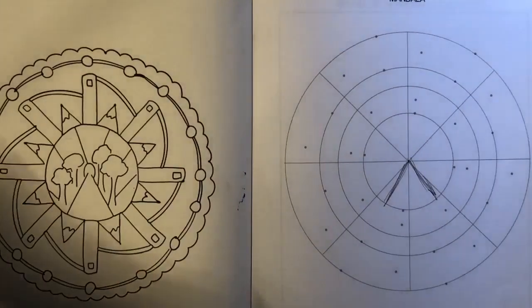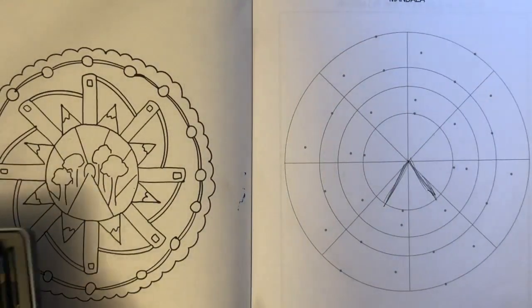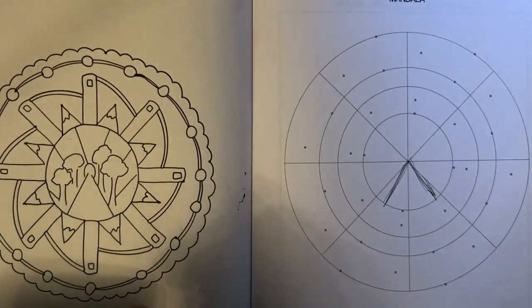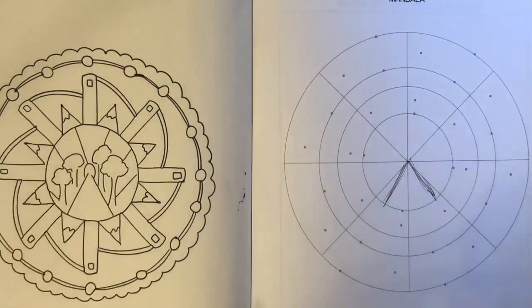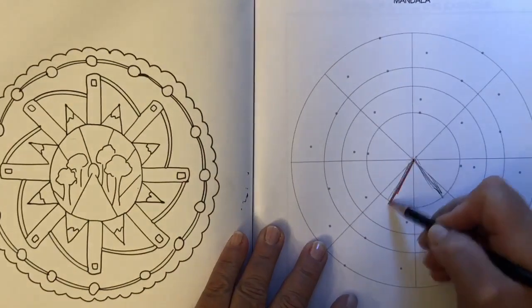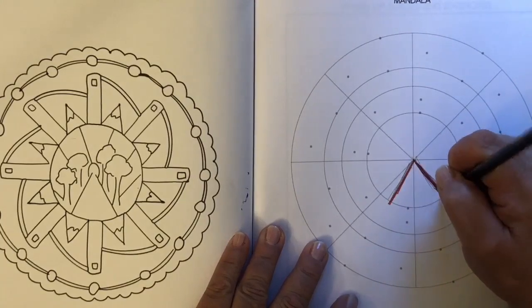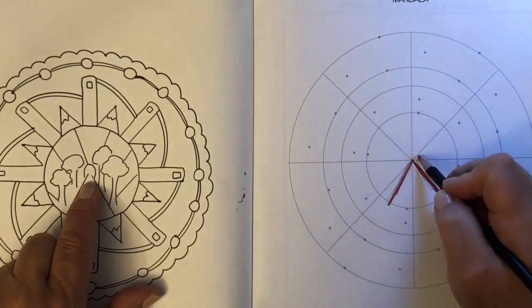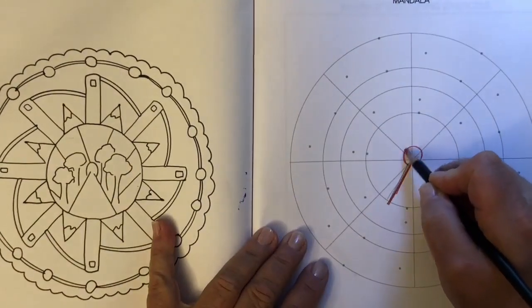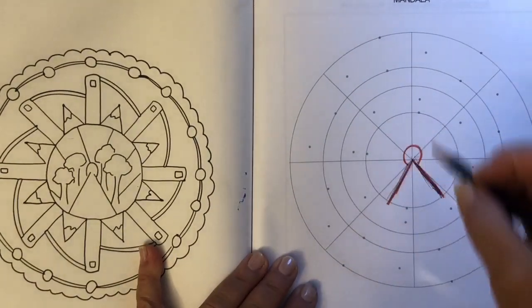You know what I'm going to do? I'm actually going to do it in a different color so that we can see it better. How about that? How fancy is that? I'm going to do it with a red pencil. So here is that little vanishing point. This piece right here just kind of comes up. It's kind of like, you know, going into the distance.